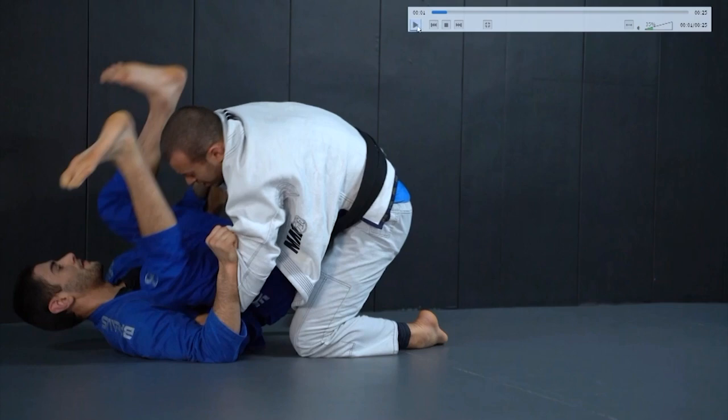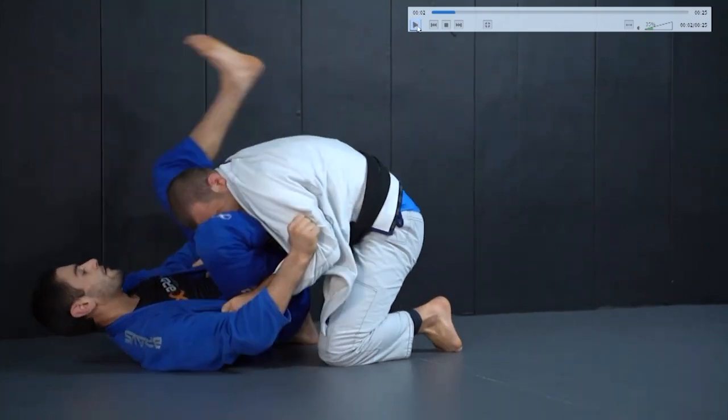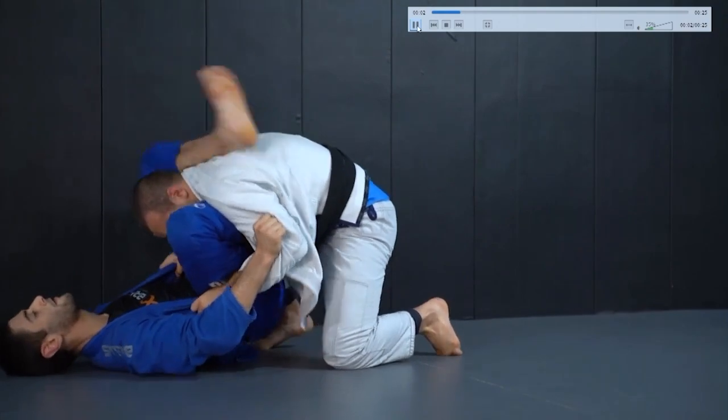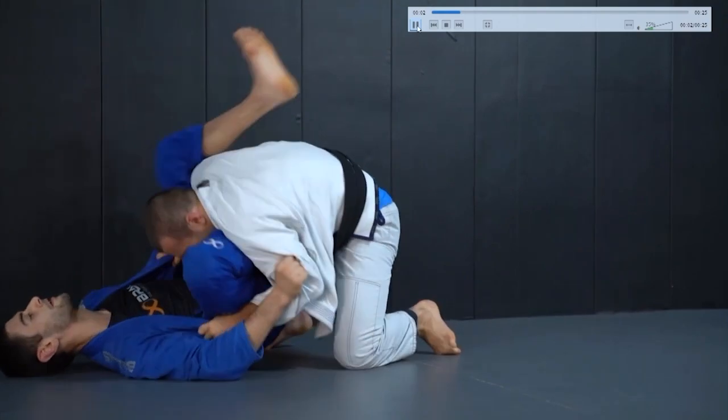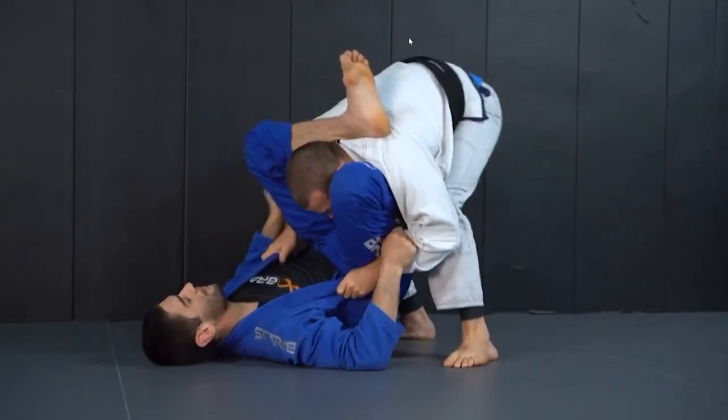So you see here, he decides to go in front of my head, and then his foot can work to pummel behind my shoulder. So that basically kills my pass.